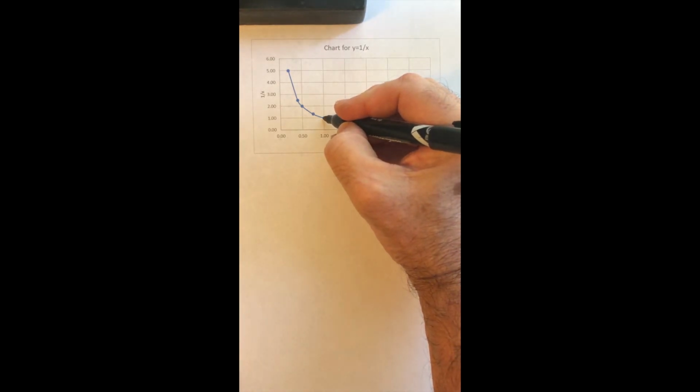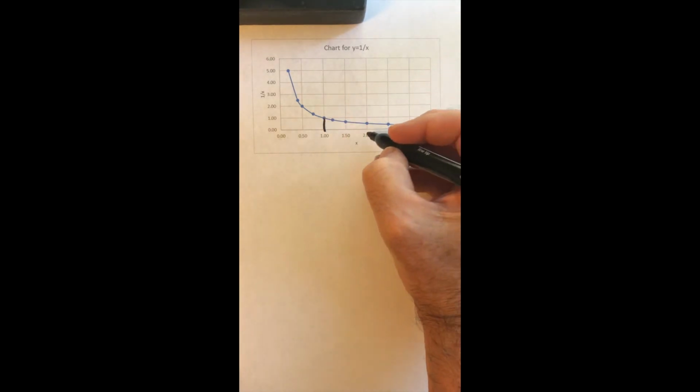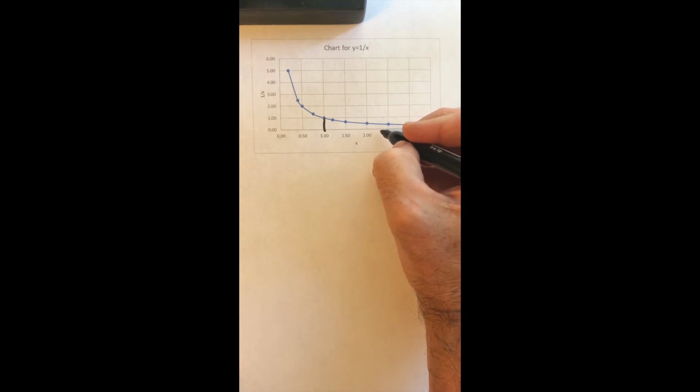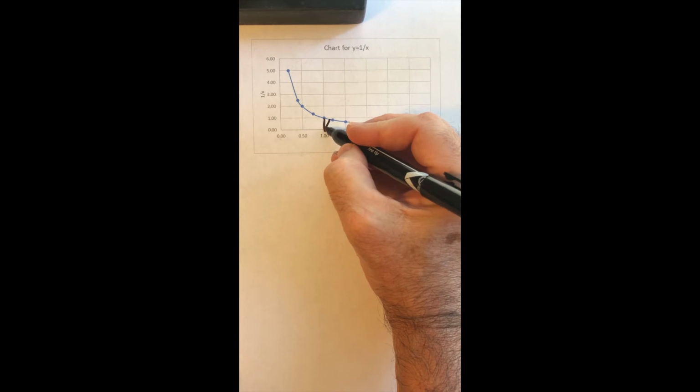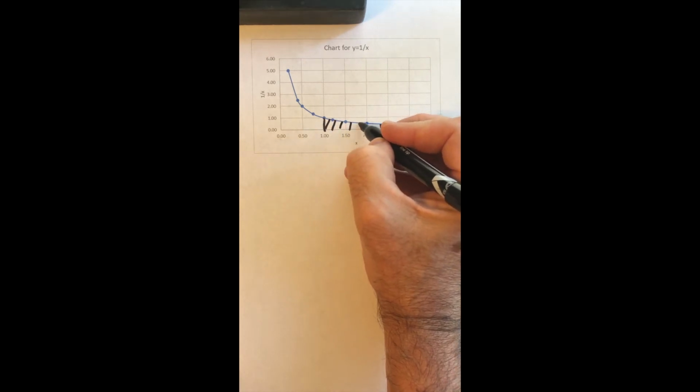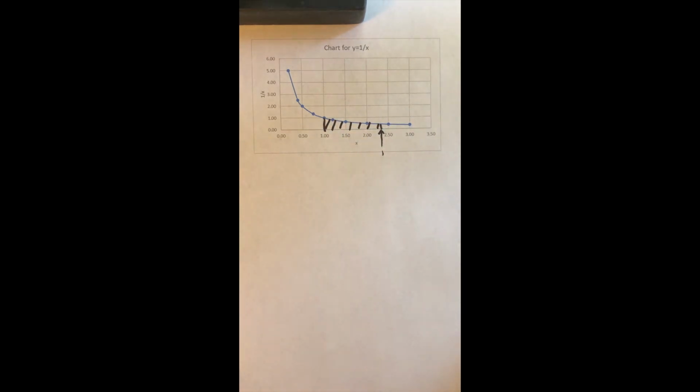All right, let's say that I want to calculate the value from x equals 1 to some value that's going to end up being over here, such that the area under the curve for that range is going to be equal to 1.